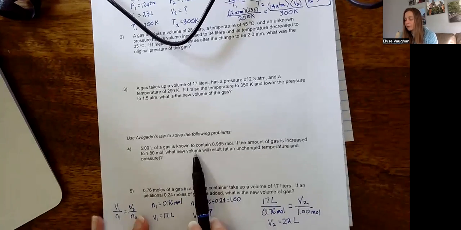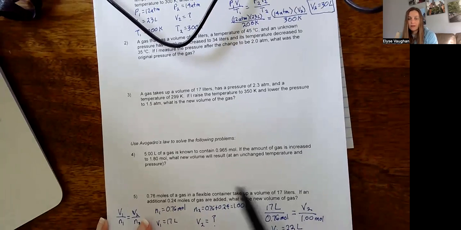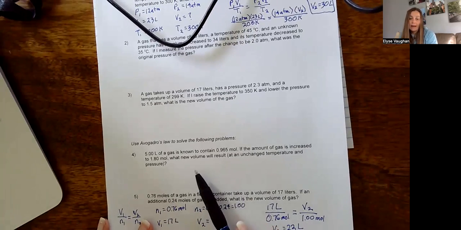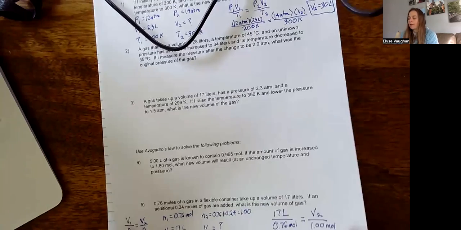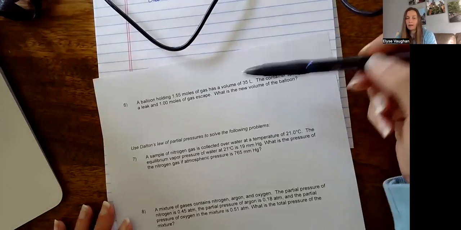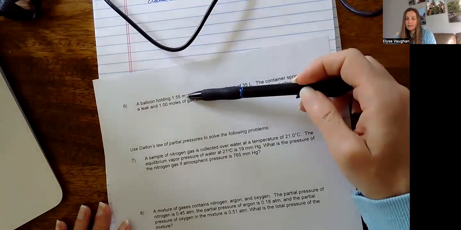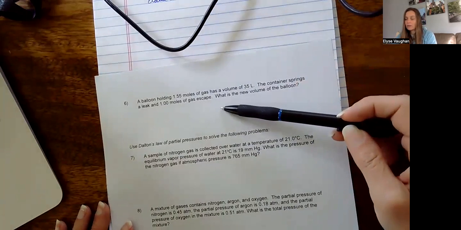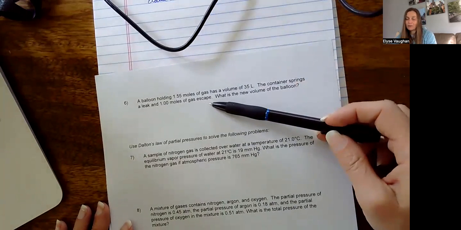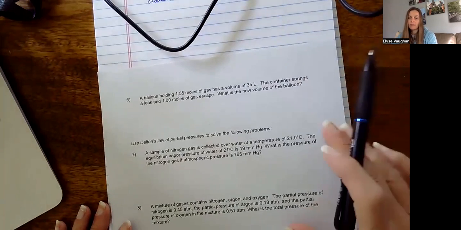This one, the first one that you guys are going to do, does not require you to add. So I thought we'd take the challenging one together. And number 6, you want to pay attention because it tells you how many moles of gas it has initially, and it tells you that some moles of gas leave. So you're going to have to do some subtraction to figure out how many moles are left.